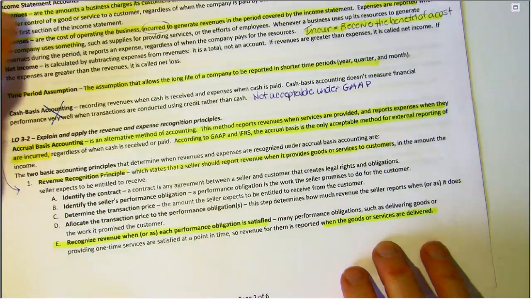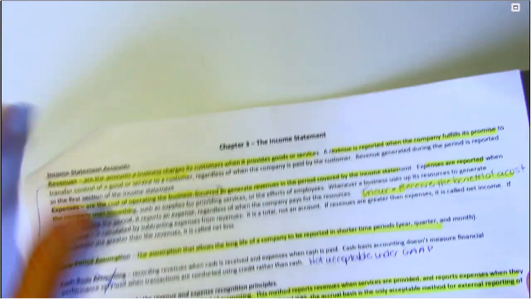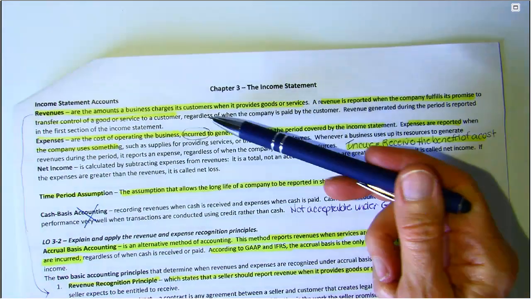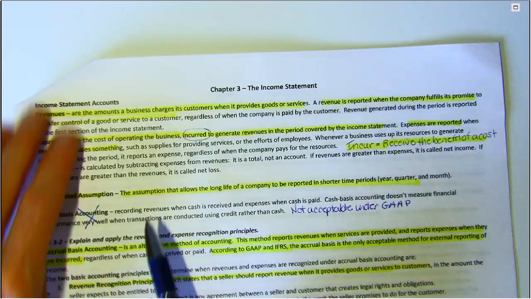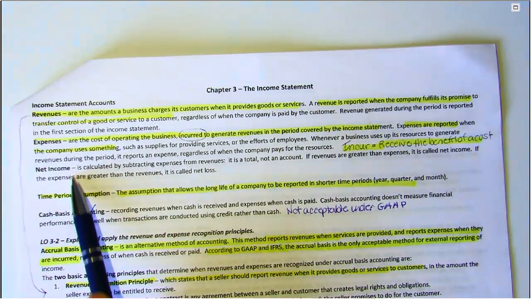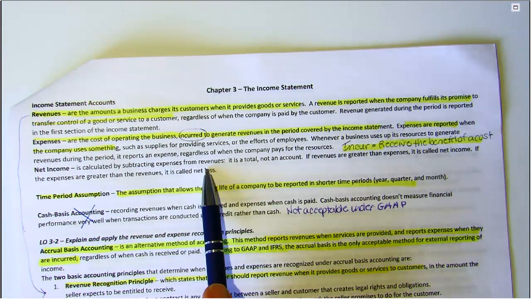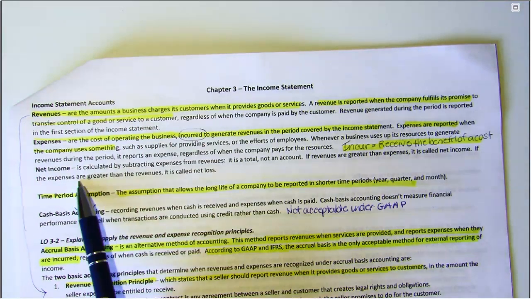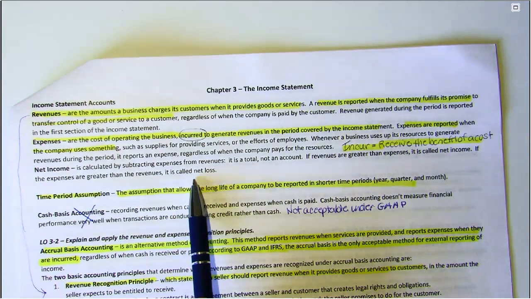Let's flip to page 2 again. And we've already covered the definition and explanation of revenues and expenses, and we know that net income is not an account, it's a calculation by subtracting expenses from revenues. If revenues are greater than expenses, we have a net income. If expenses are greater than revenues, we call that a net loss.